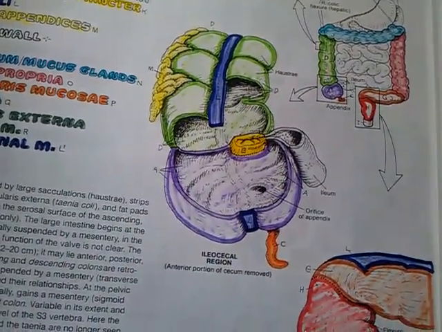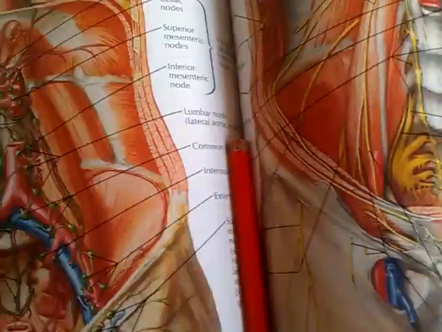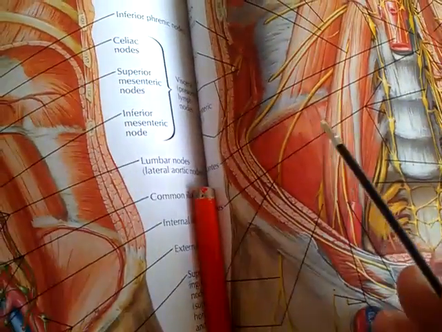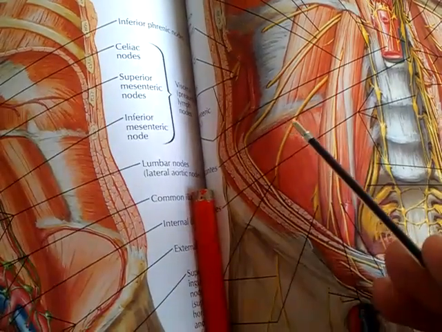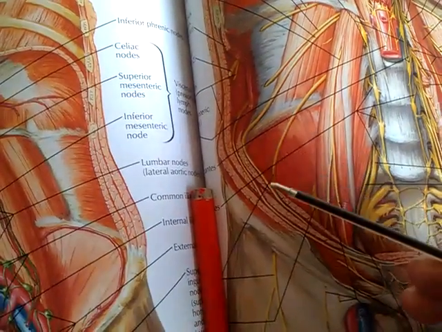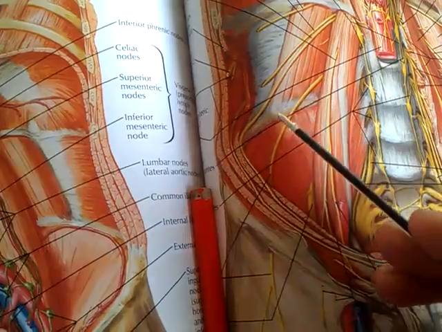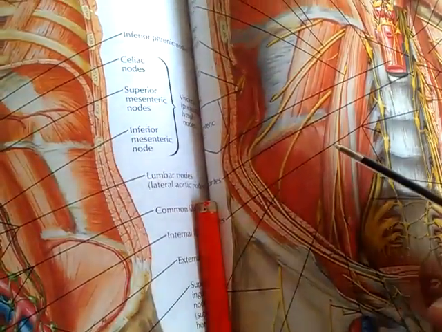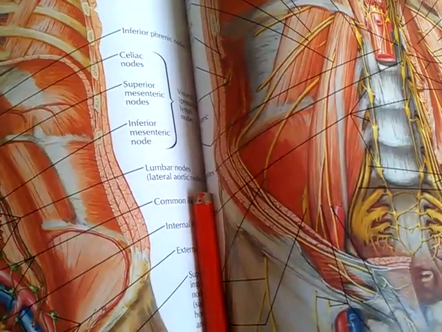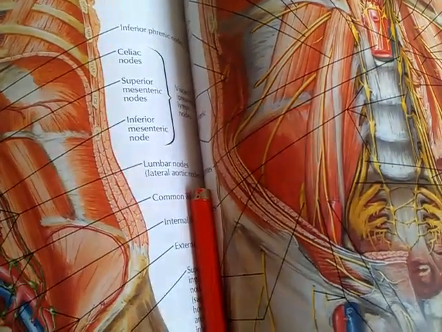The relations of the cecum: in the back you have the lateral femoral cutaneous nerve. Here you have the crest of the iliac bone. And in front you have the anterior abdominal wall and greater omentum.